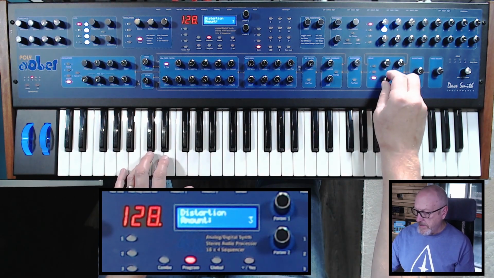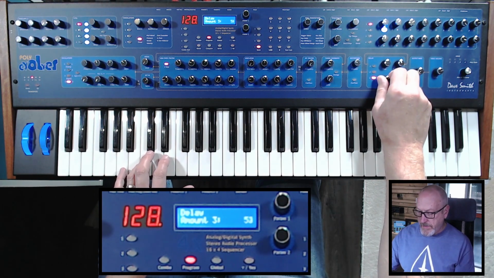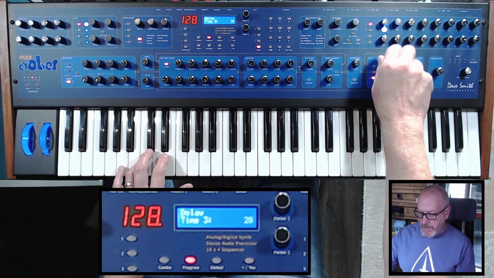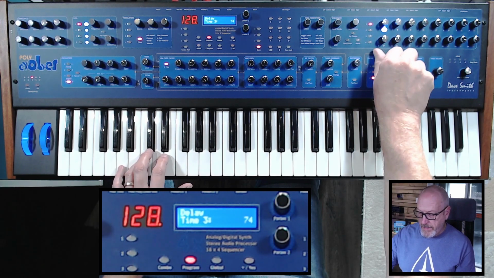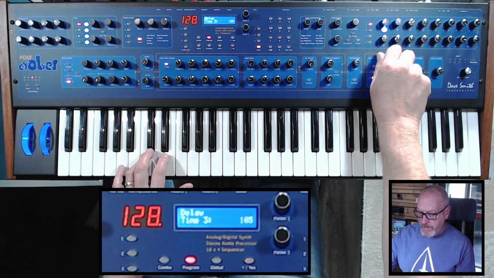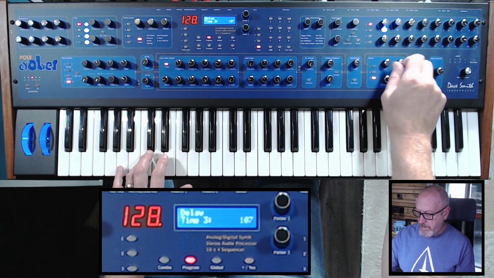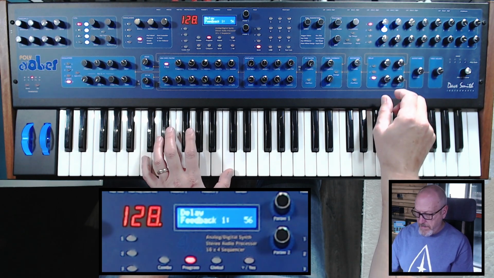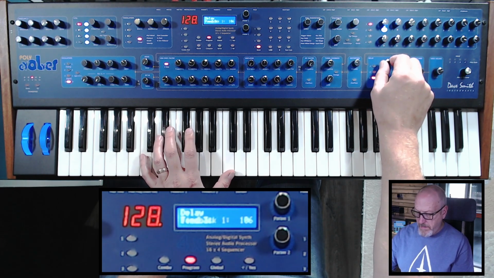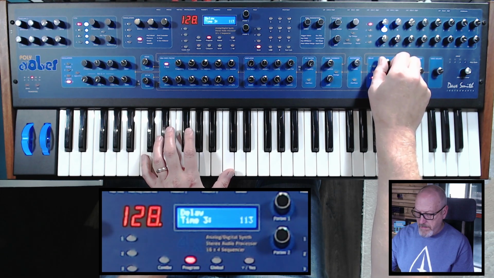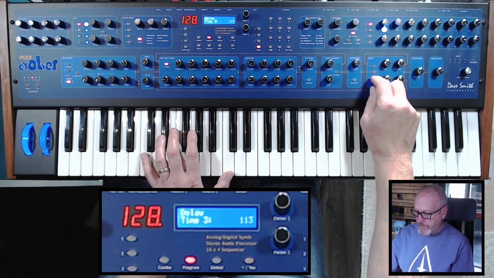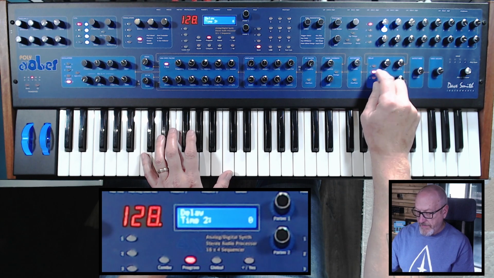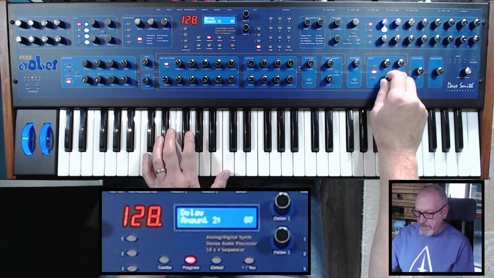The delay circuits, so if you turn up the amount, turn the time up to very high, and then you can get some feedback. That was delay number 3. I just happened to be on. If I go to number 2, I could do a similar thing.